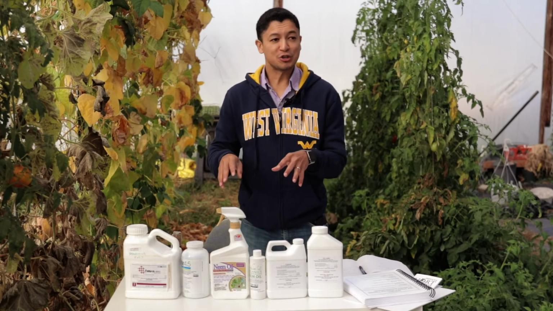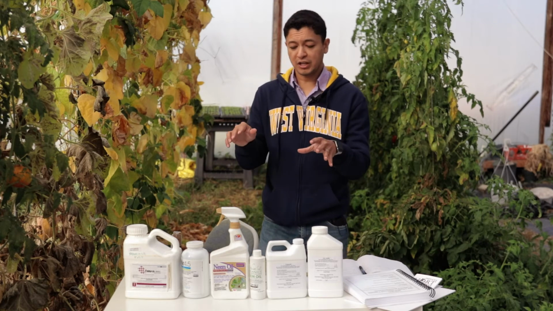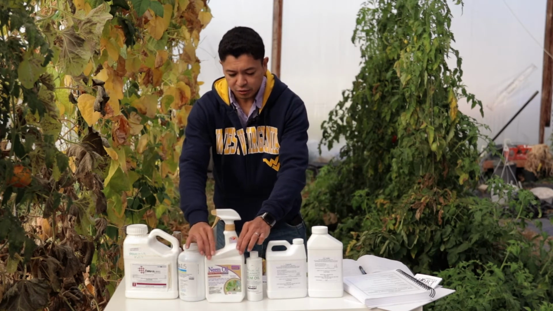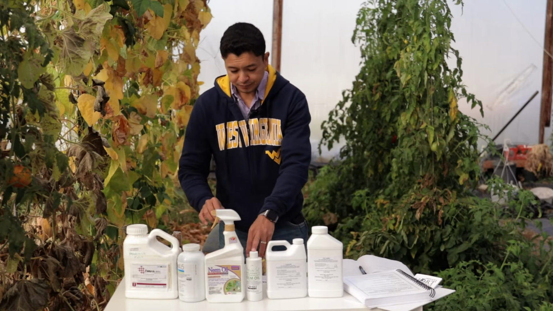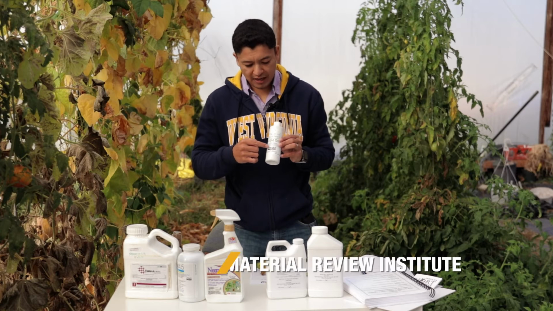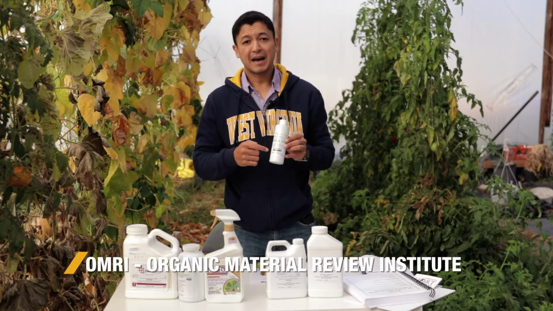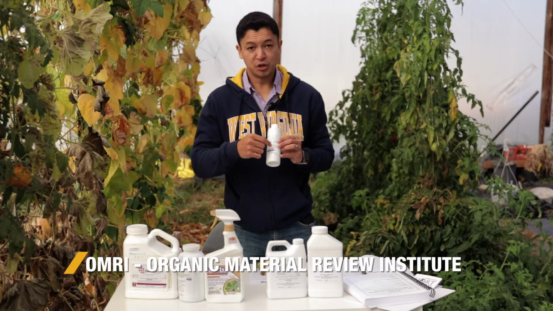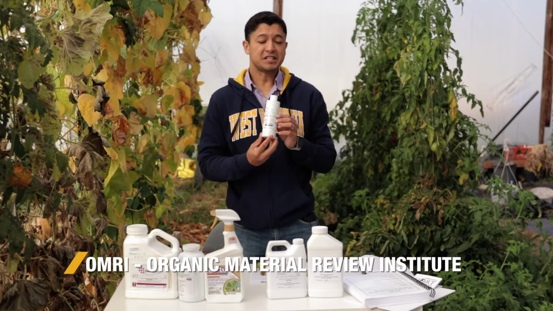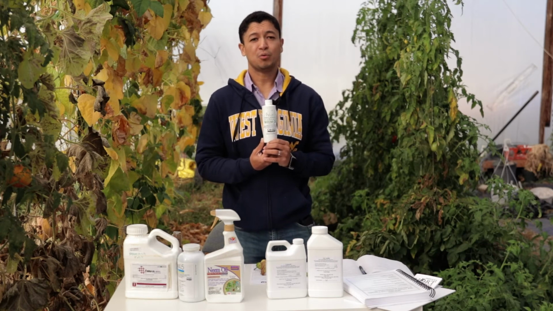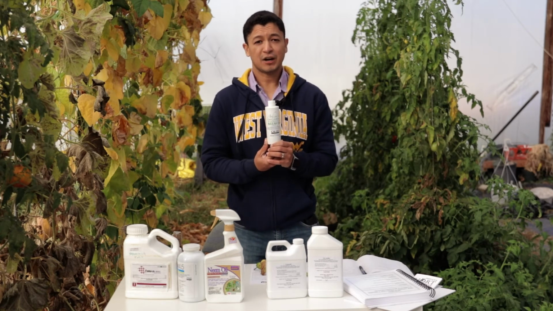Something I want you to see from these products, I have the three of these containers right here are neems. If you can see right here, we have this statement that is OMRI. That means Organic Material Review Institute. This institute reviews the different pesticides and determines whether or not they are organic.